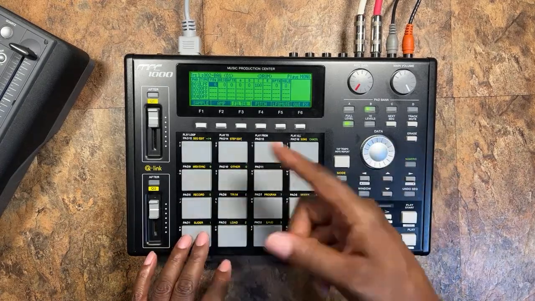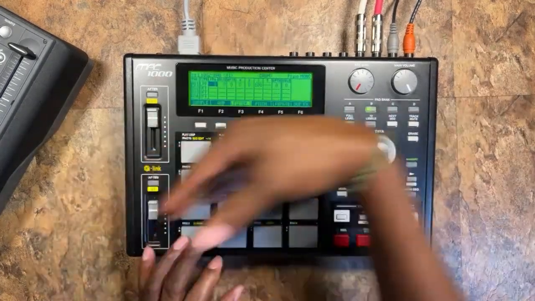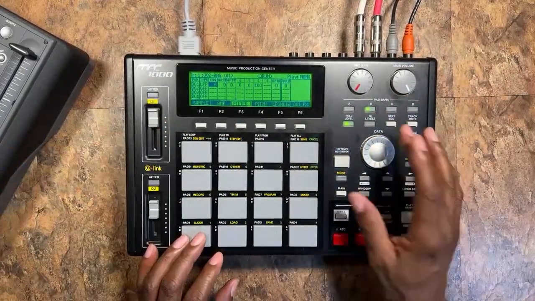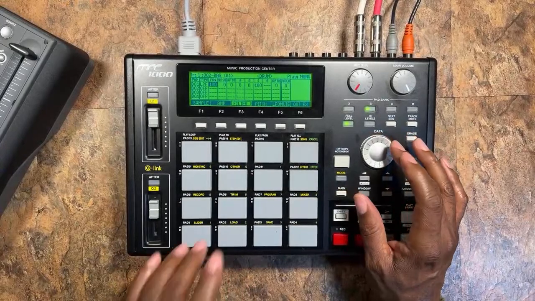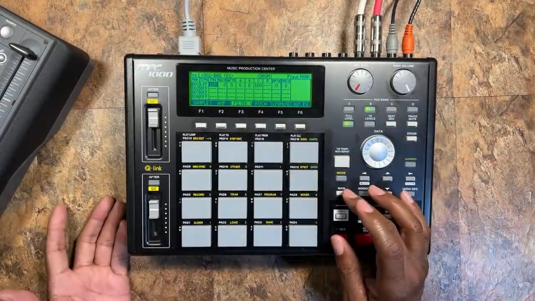Now I could take that, resample that, put that underneath the one that I just did. It's endless, man. All right, that's cool. So we got that, right? I just wanted to see that. That was on my mind.